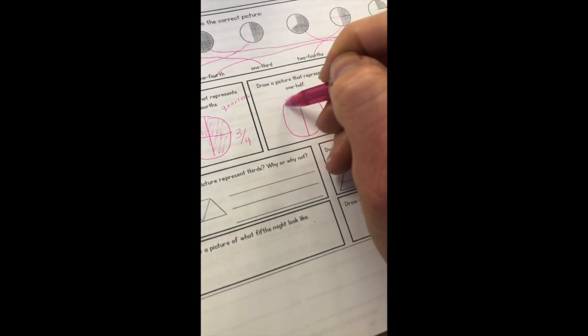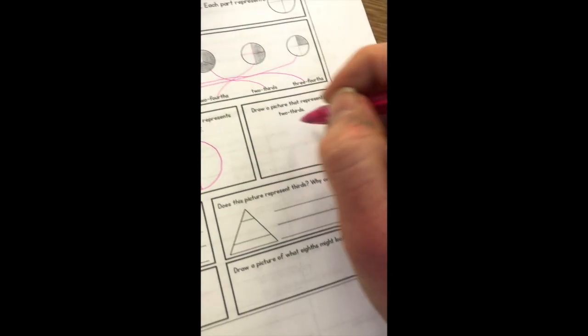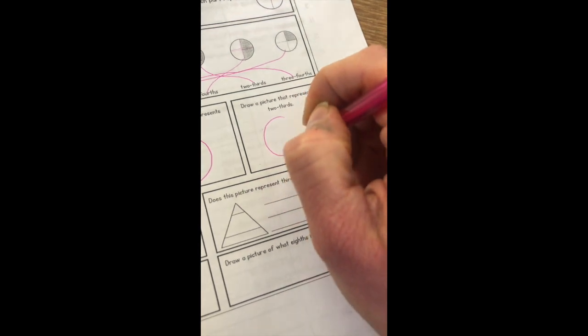Circle. Remember, half is a group of 2, so I'm going to do 2 equal parts. Make sure they're equal because otherwise they're not really a fraction. And then I'm going to color in one of those halves. Okay, draw a picture that represents 2/3 and make my circle.